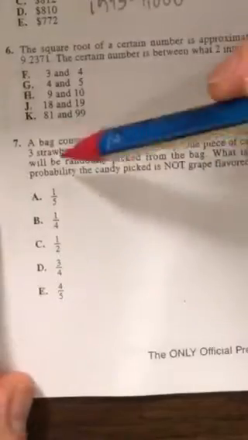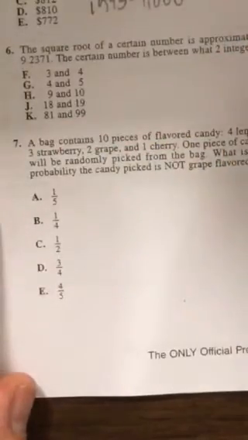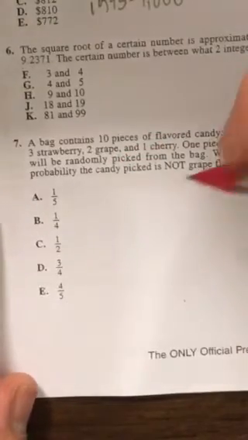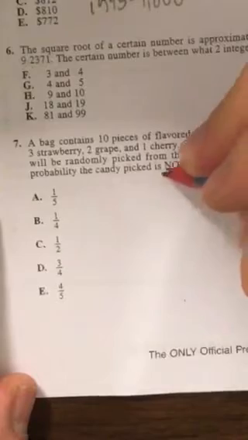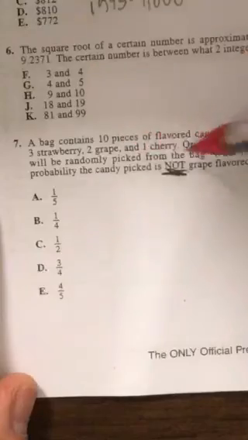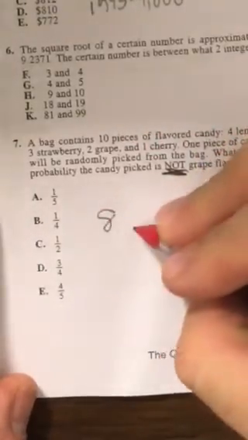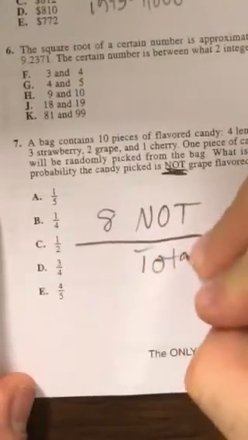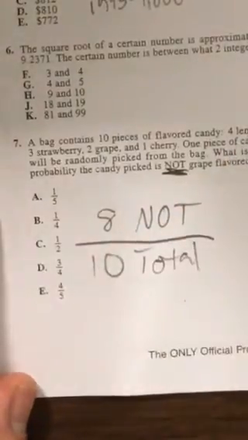We did this one in class. A bag contains 10 pieces of flavored candy, 4 lemon, 3 strawberry, 2 grape, 1 cherry. 1 piece of candy will be randomly picked out of the bag. Which one is not grape flavored? Well, how many of them are not grape flavored? Well, there's 8 that are not. What's the total? Solve it from there.